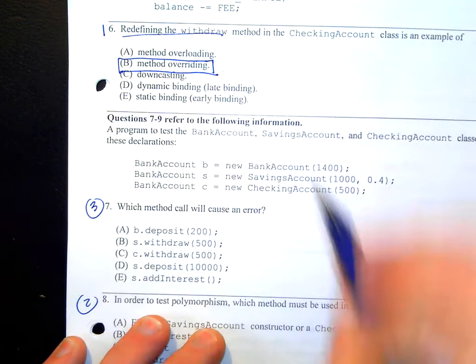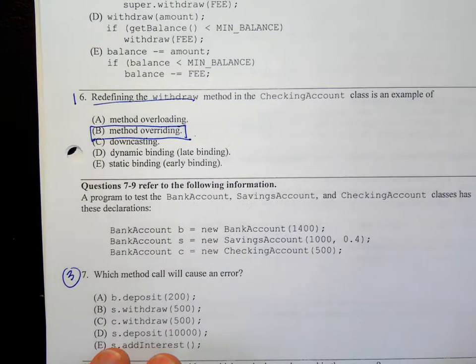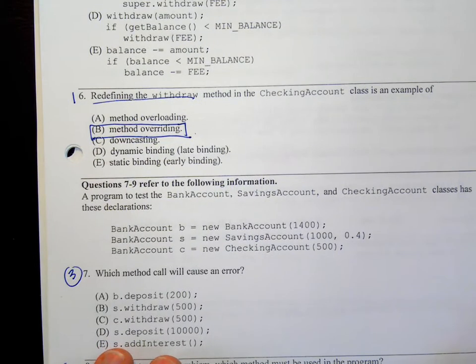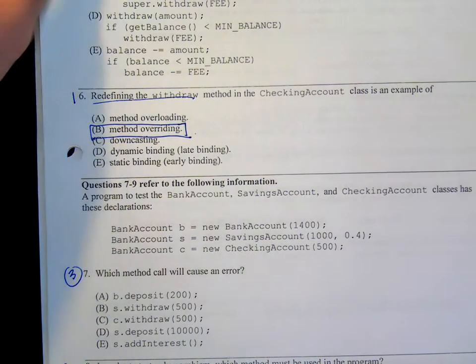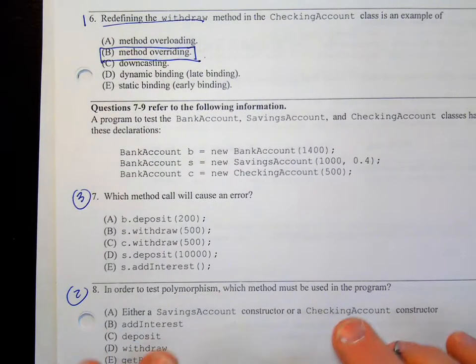Okay, overloading is when you create the same method with different argument types. So it's definitely method overriding. And then you guys had a lot of questions, more questions on 7, 8, and 9. So we'll take a look at those. These are referring to the same problem. So that's why I just want to kind of run through that first.